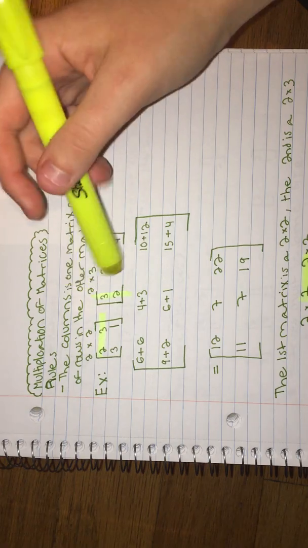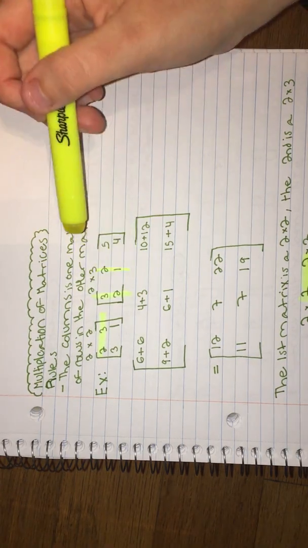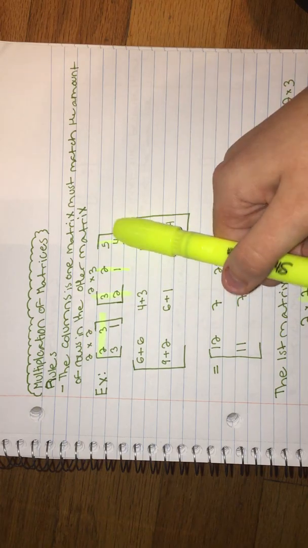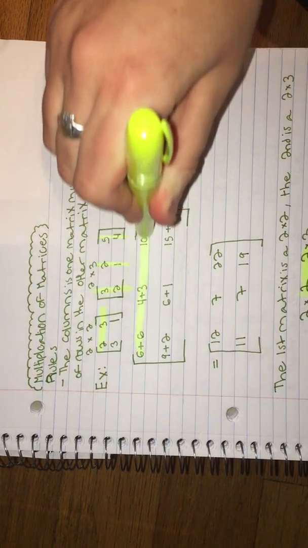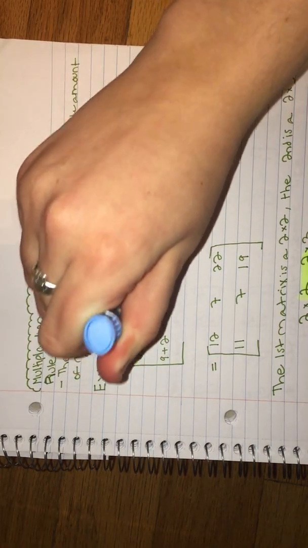You're going to continue to do this. Multiply 2 by 2 and 3 by 1 for the next entry. Again, for your third column, you're going to do 3 by 5 and 3 by 4. This will get you the answers that make up your first row. Then I like to take another colored highlighter and repeat this process with the second row.